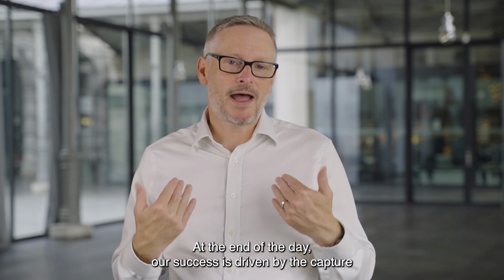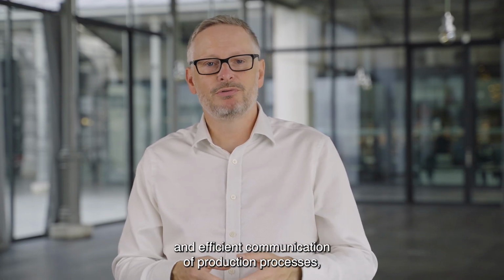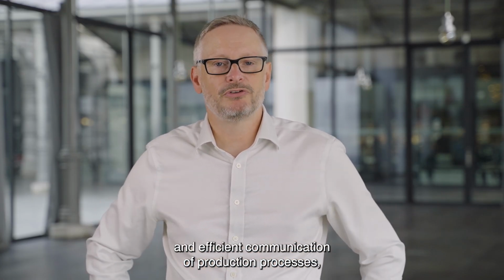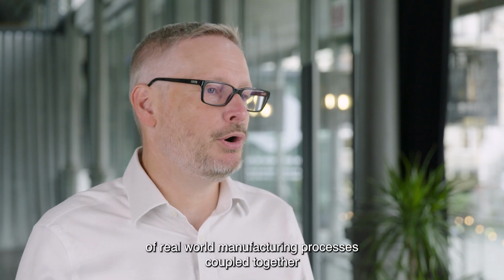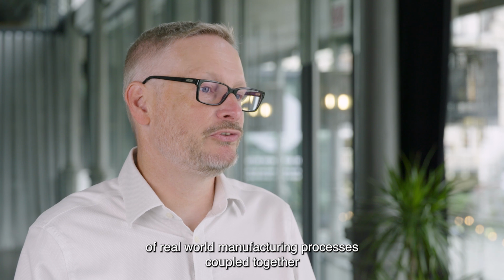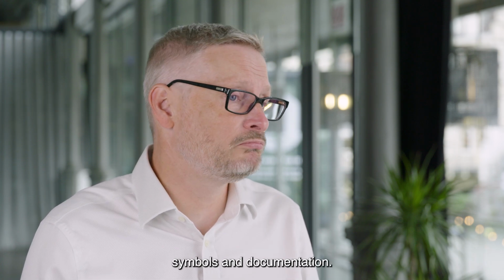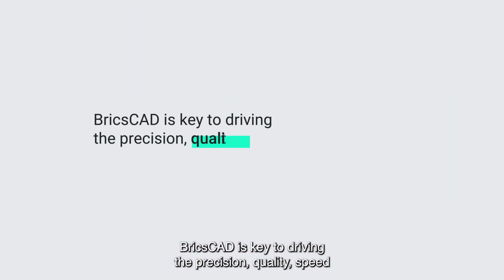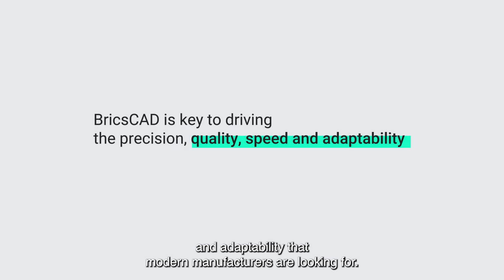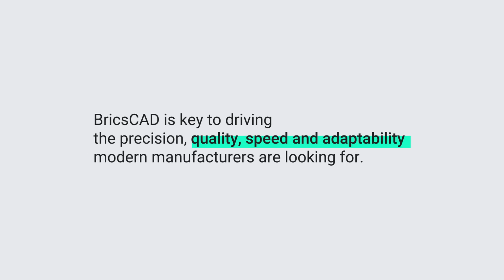At the end of the day, our success is driven by the capture and efficient communication of production processes, simply and clearly. This means the capture and exposure of real-world manufacturing processes coupled together with automated documentation processes, symbols, documentation. BricsCAD is key to driving the precision, quality, speed and adaptability that modern manufacturers are looking for.